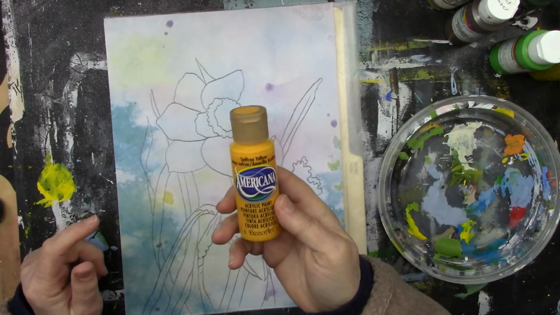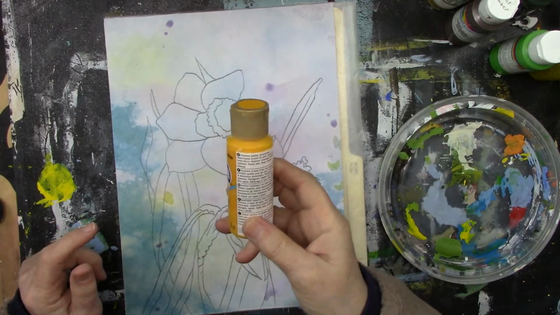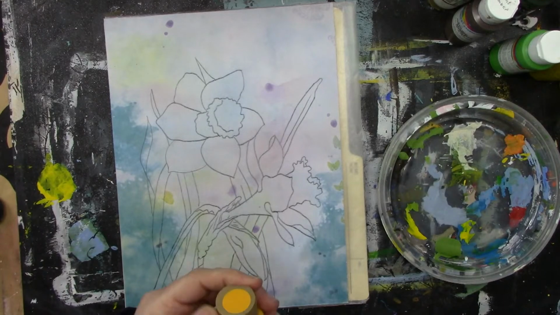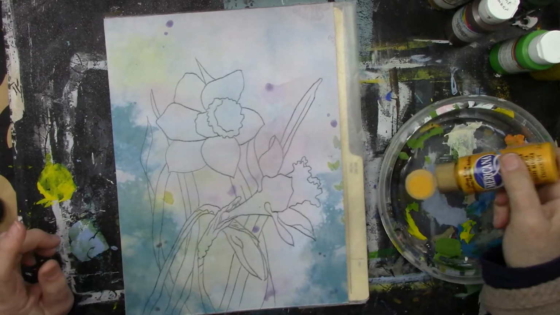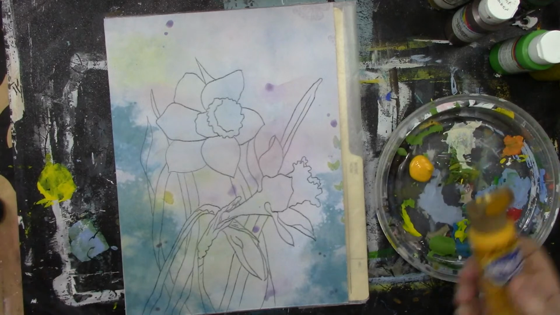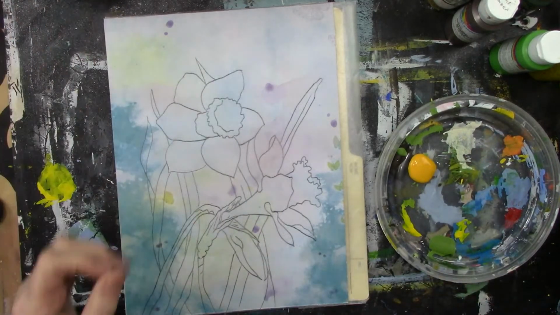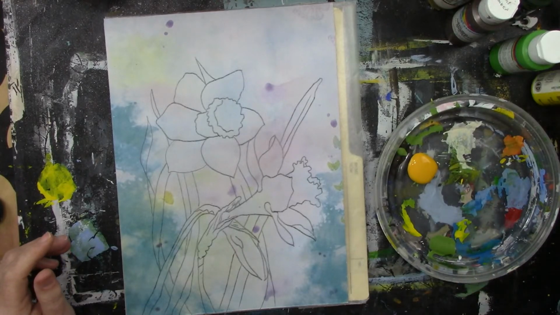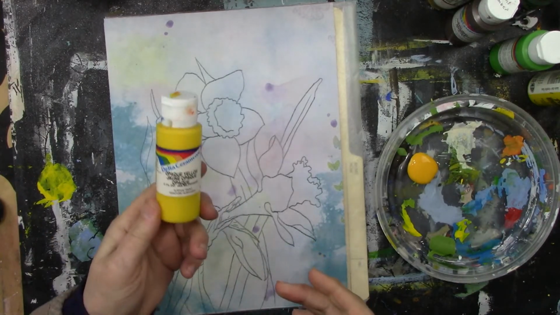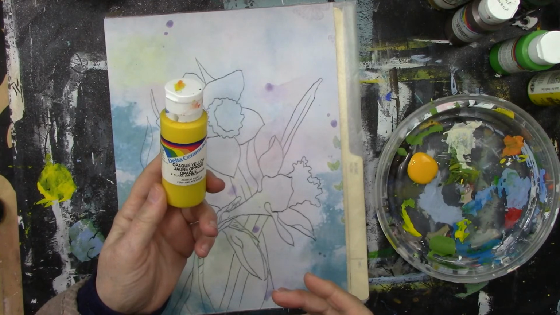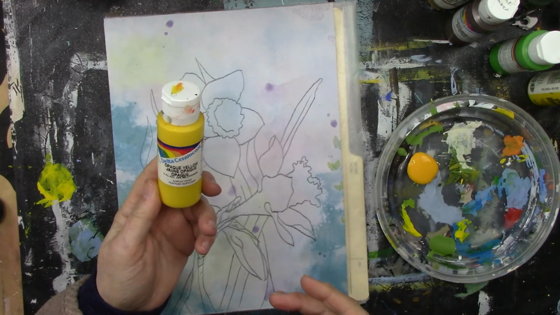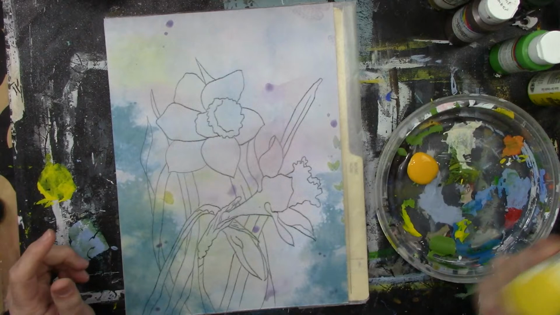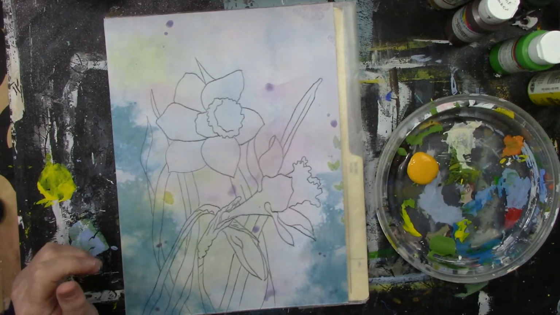All right, we have saffron yellow here. Perfect yellow for daffodil centers, because they're usually a little bit brighter. They're not always, but and then I like using, let's see what we got here, a nice rich yellow. So this is opaque yellow. So a medium cadmium yellow would do if you don't have craft paint.